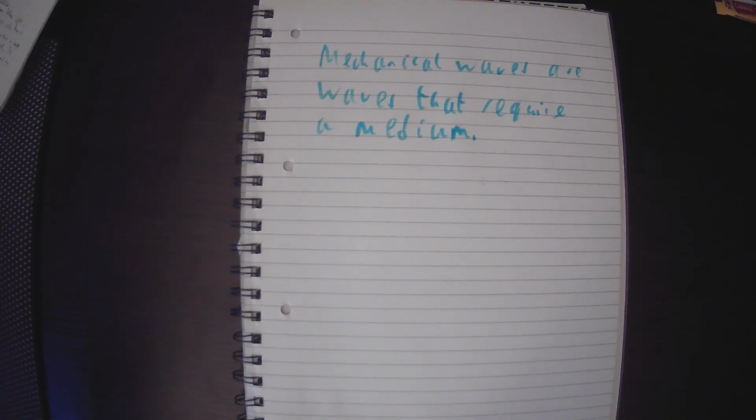Whether it be seawater, which water waves pass through, air, which sound waves pass through, or the ground that seismic waves pass through, those are all mechanical waves because they require that medium to pass through. Something like a sound wave cannot travel in space because it cannot cause particles to vibrate. Therefore, it is a mechanical wave.